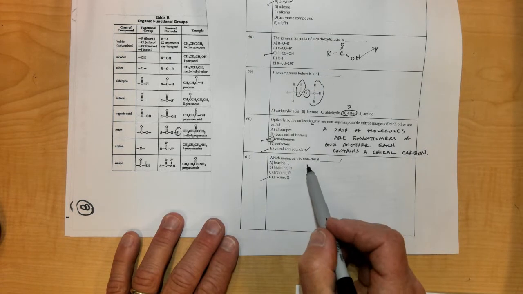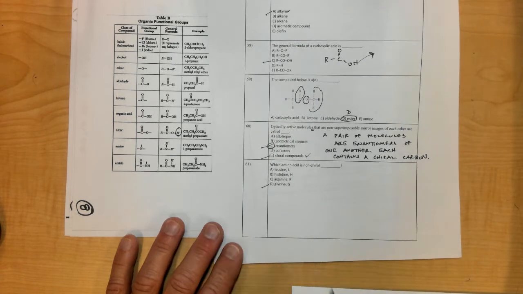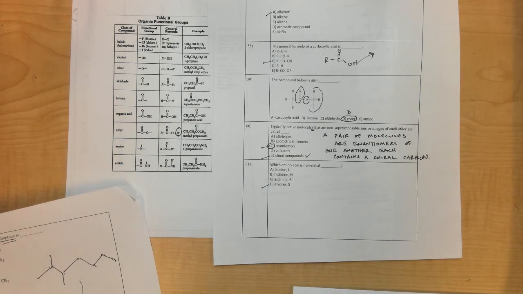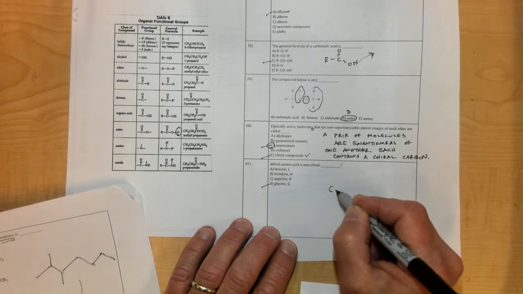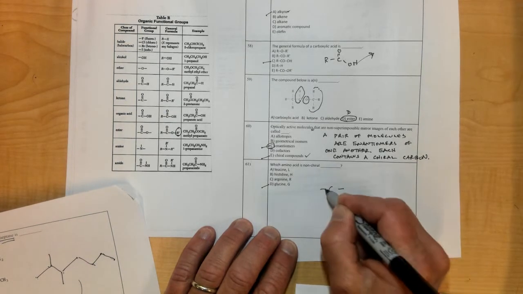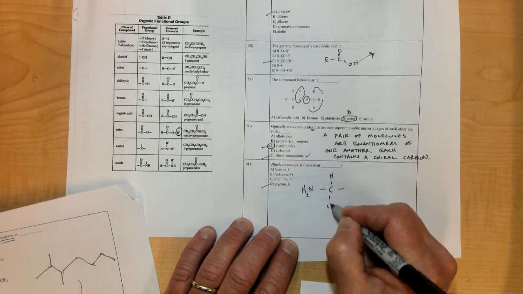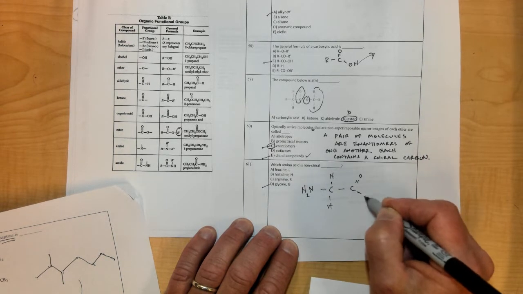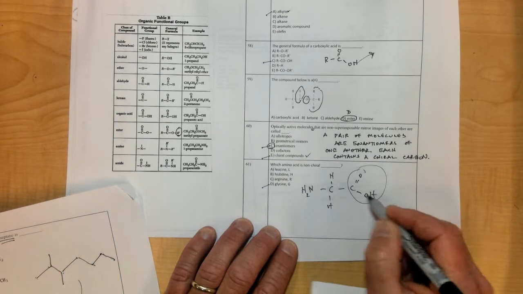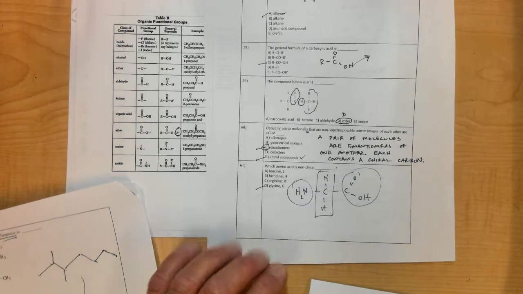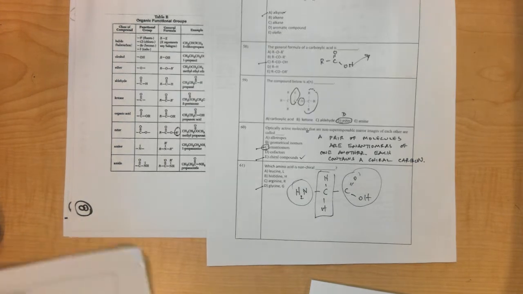Which amino acid is non-chiral? So glycine is the one amino acid that is not chiral, because that one contains the NH2 over here, and then it has a hydrogen and a C double bond OH over here. So here's your acid portion, here's your basic portion, and then you can see that hydrogens are just the portions that are attached to it right there.